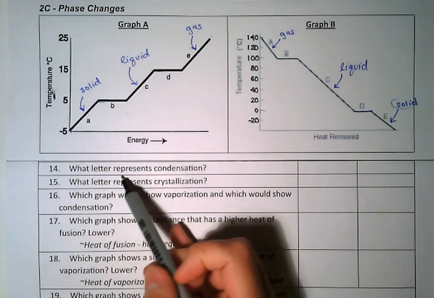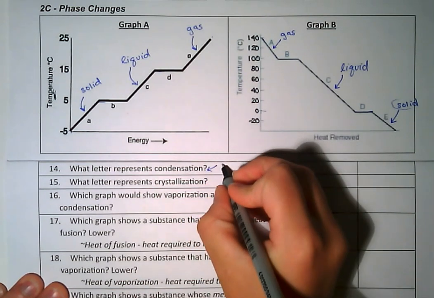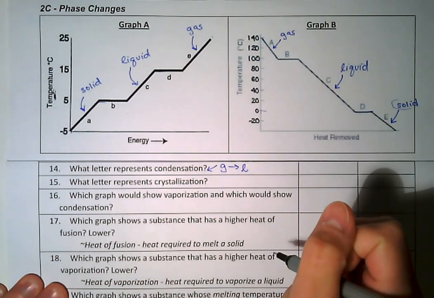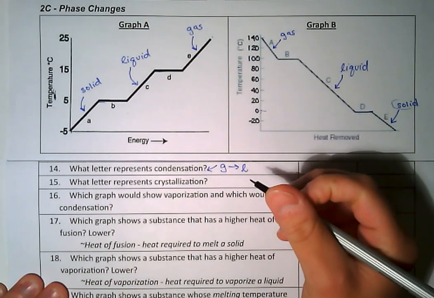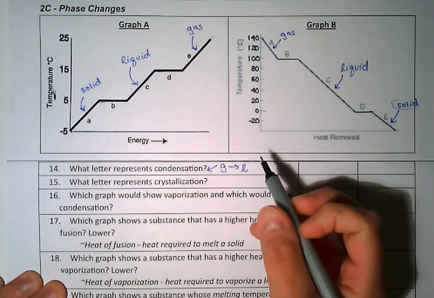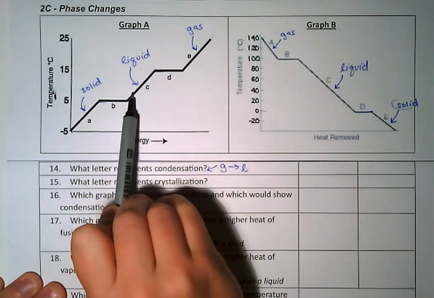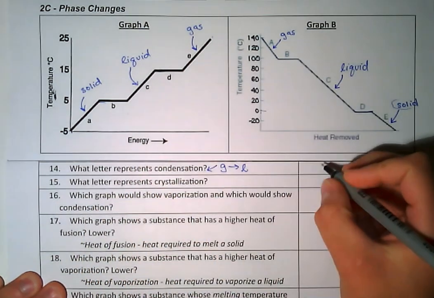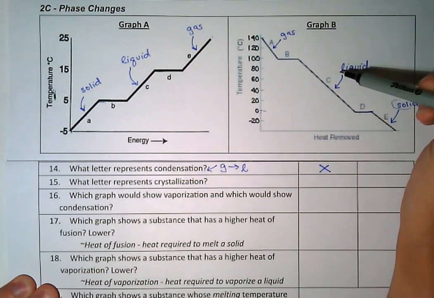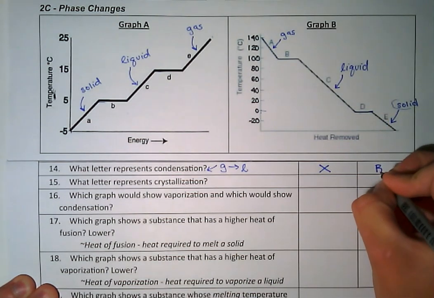Number 14 says, what letter represents condensation? Condensation is, of course, when something goes from a gas to a liquid. You can think of water condensing from the air onto a sheet of glass or a window. Only one of the graphs is showing gas to liquid, and that would be graph B. Graph A is showing a transition from liquid to gas, so there's no condensation shown in graph A. But in graph B, our gas to liquid transition is in section B of our graph. So we'll put B here.